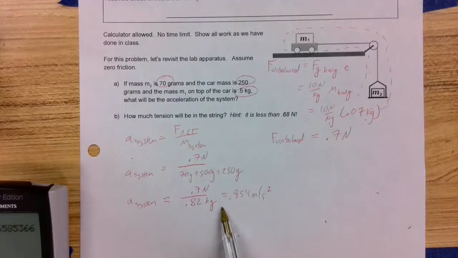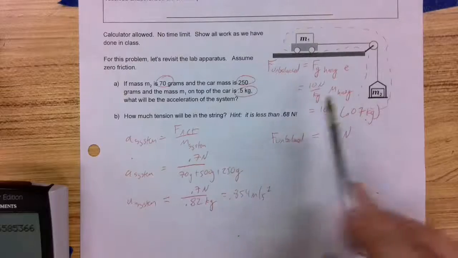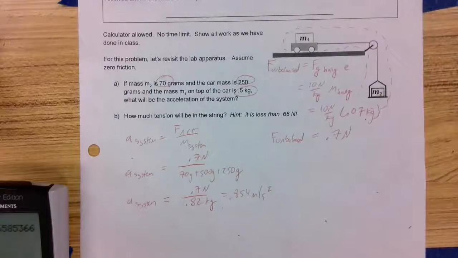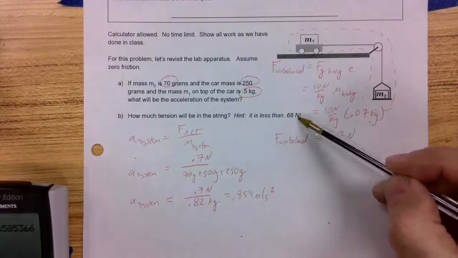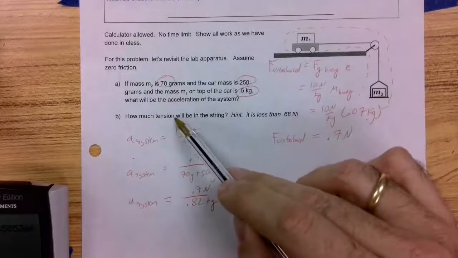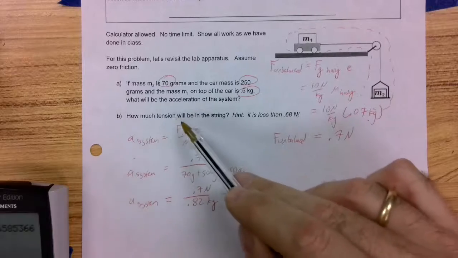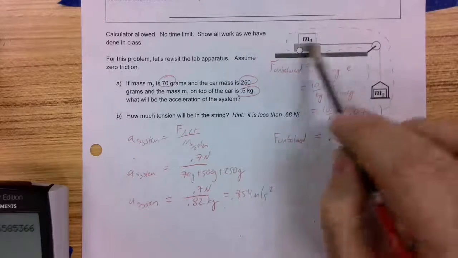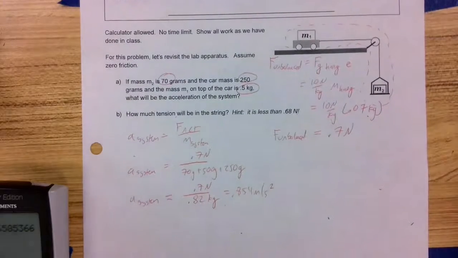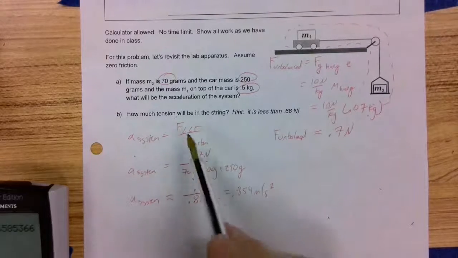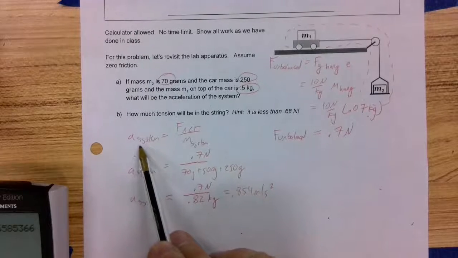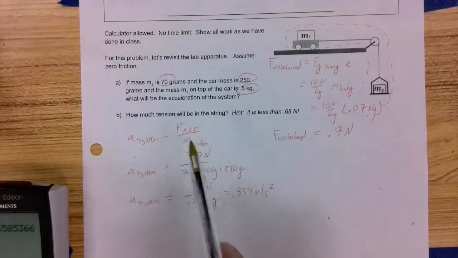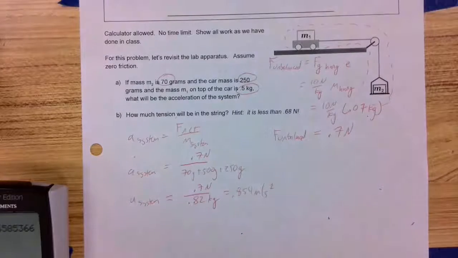So far I've been sloppy around negative signs because it doesn't really matter. I know this part's going down, this part's going right. It's all good. The harder part is something I've never asked you before, which is how much tension will be in the string. Now, tension's an internal force if I'm analyzing the whole system, so we literally can't talk about it and can't put it into the equation because it's never going to create an acceleration. It's a thing pushing on itself. So internal forces aren't going to turn up in this if I choose the whole system to analyze.